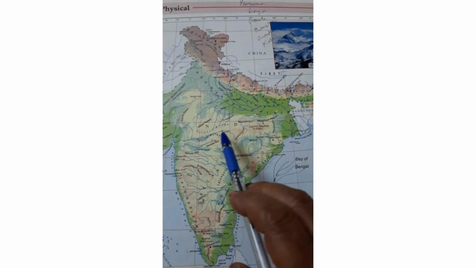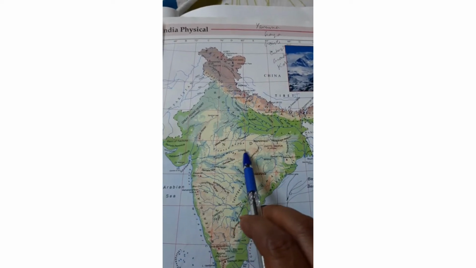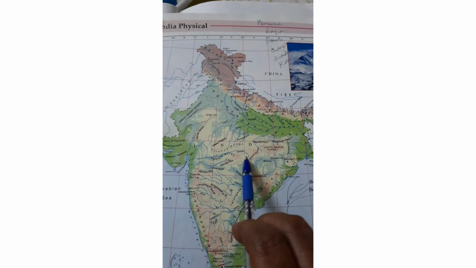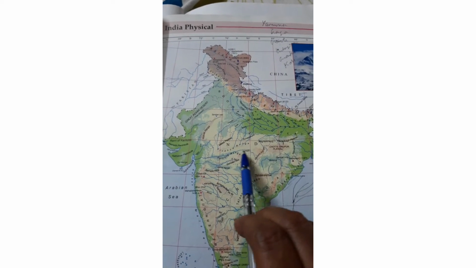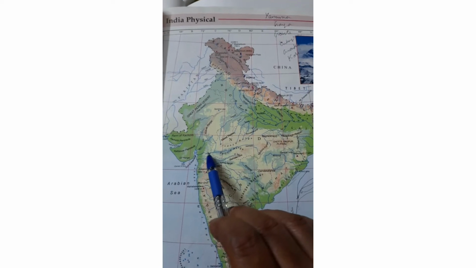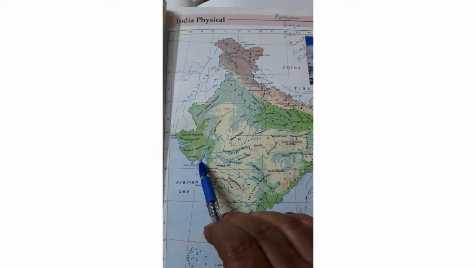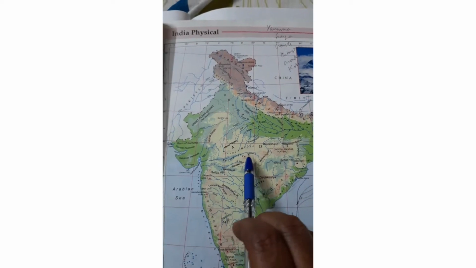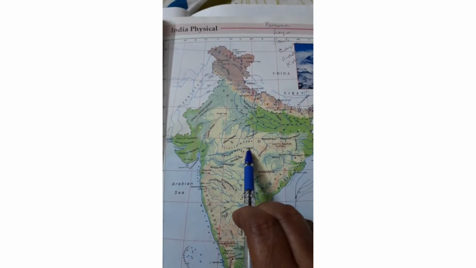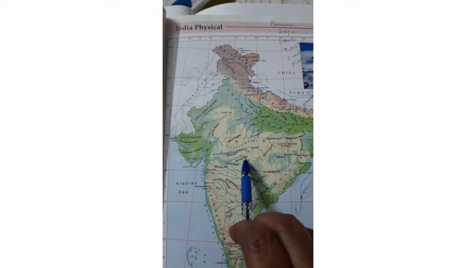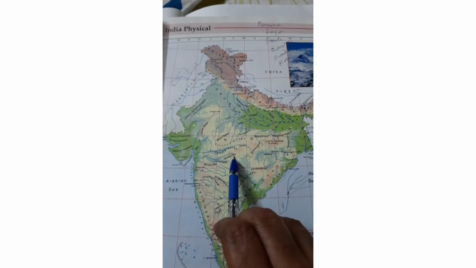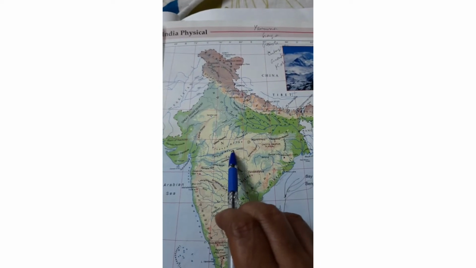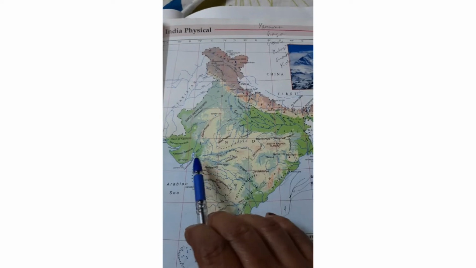Now children, let us see the Narmada river. This is the Narmada river. It originates from the Vindhya mountain ranges, flows towards the west and merges into the Arabian Sea. Tapti also originates from the Satpura range. Narmada originates from the Vindhya mountain ranges and Tapti originates from the Satpura ranges. These two rivers are exceptional. They flow from east to west.